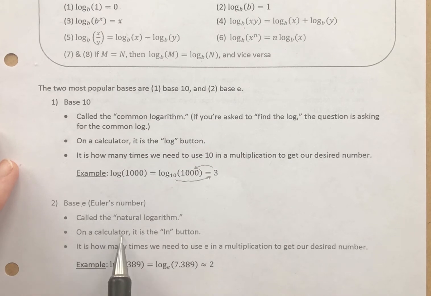On a calculator, and I'll show you that in just a minute, it's the LN button, which I think stands for log natural. And it's how many times we need to use e in a multiplication to get our desired number. So if you see the natural log of 7.389, for example, that means this is the log base e of 7.389.